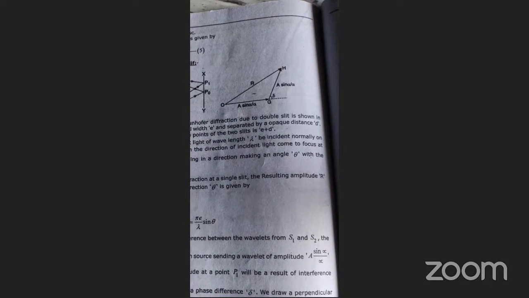For the resultant value in the parallelogram law of vectors, we take R square is equal to P square plus Q square plus 2PQ cos theta. Instead of theta, here we take delta, and the sides are A sine alpha by alpha and A sine alpha by alpha. Now substituting, OH is nothing but the resultant R. We take that value using the parallelogram law of vectors.